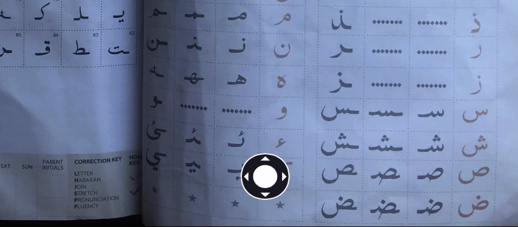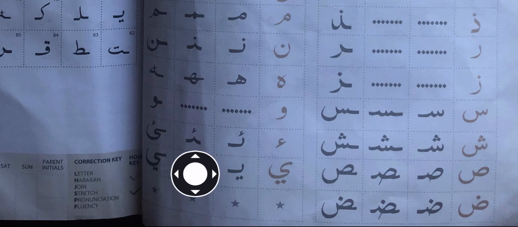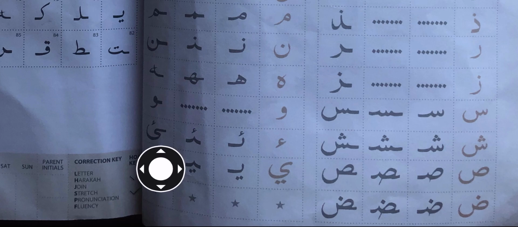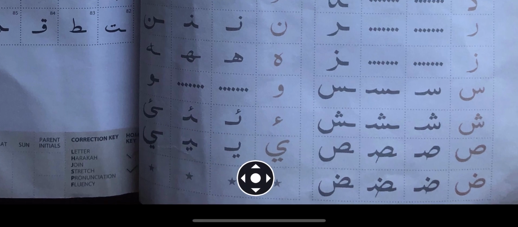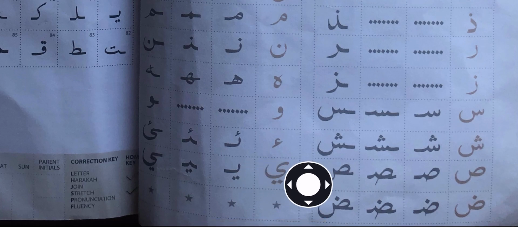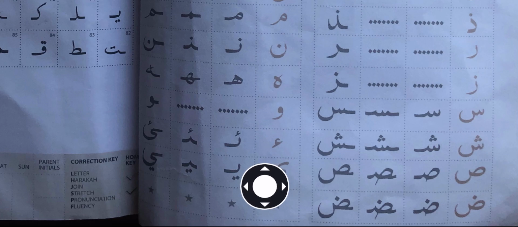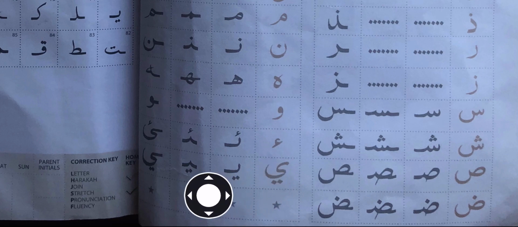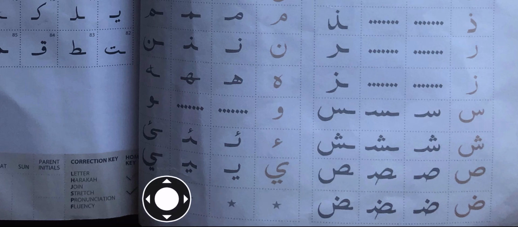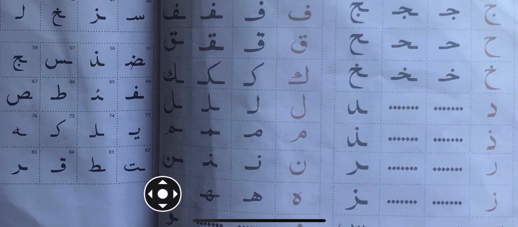This is hamza at the beginning on its own, standalone position. Hamza when it is joined at the beginning, hamza when it is joined in the middle of a sequence of joined letters, and hamza at the end. And we also have letter ya here. Ya in the standalone position, nothing joined before and after, or ya coming in the beginning of a sequence of joined letters, this is what it will look like. Ya coming in the middle, and then ya coming at the end.